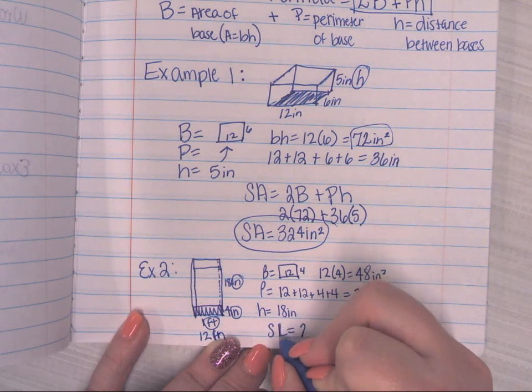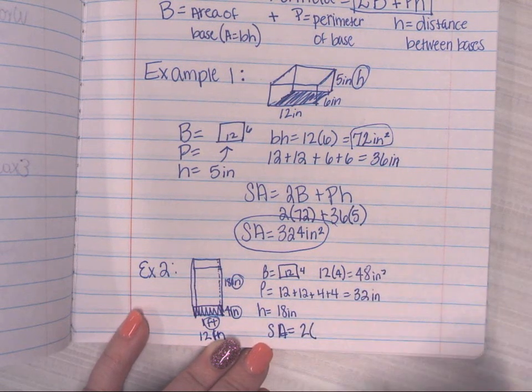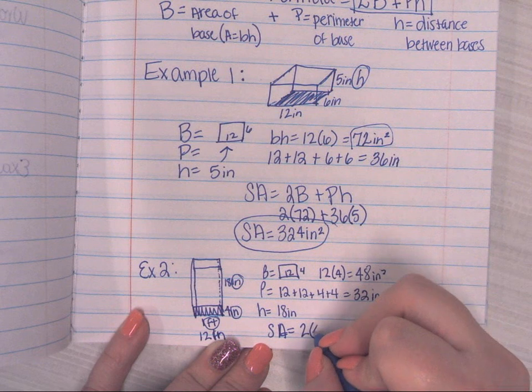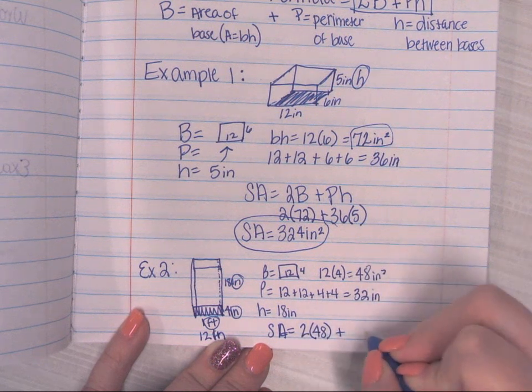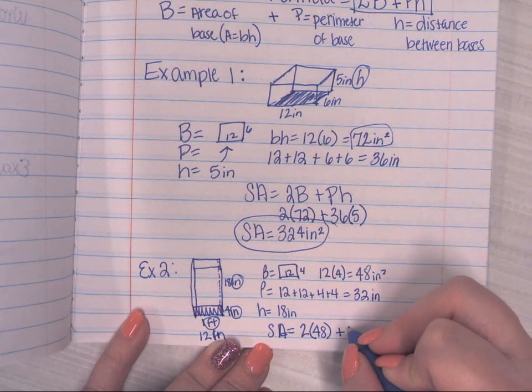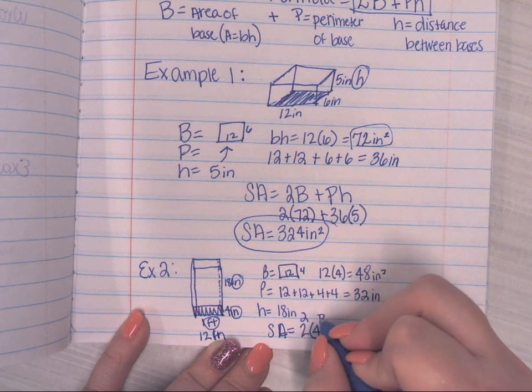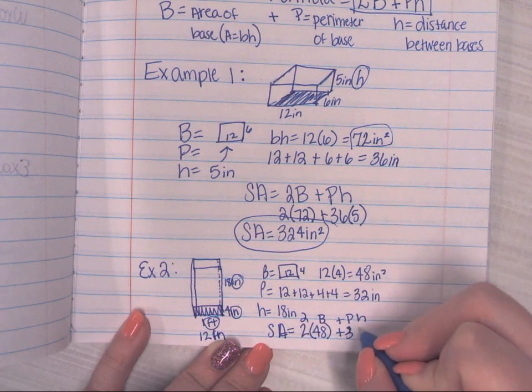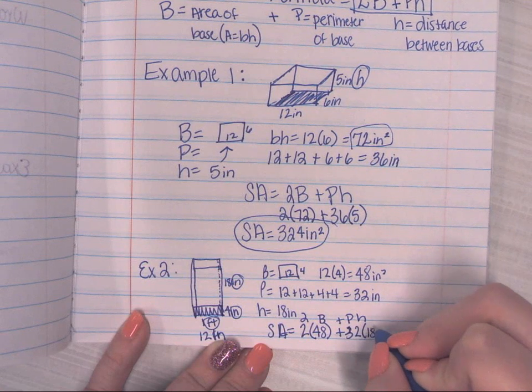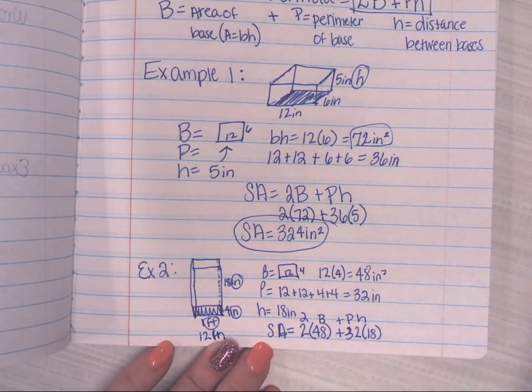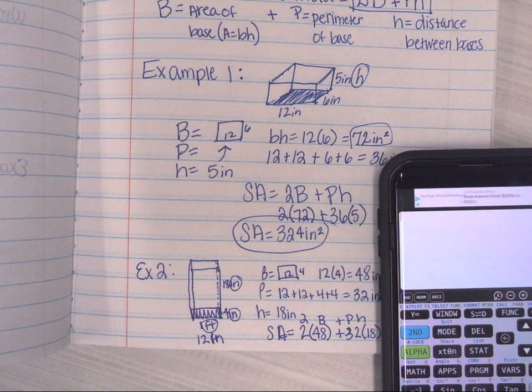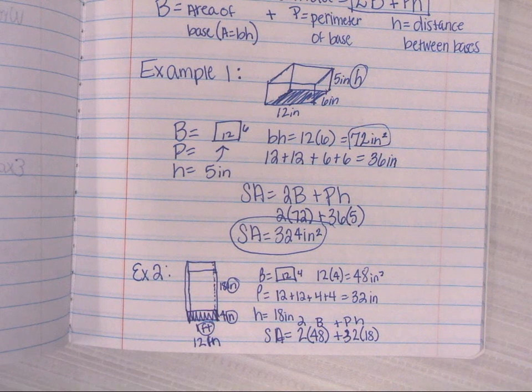The surface area is equal to 2 times 48, 2b, plus p, 2b plus ph, so 32 times 18. Calculator: 2 parentheses 48 plus 32 parentheses 18. And I get 672 inches squared.